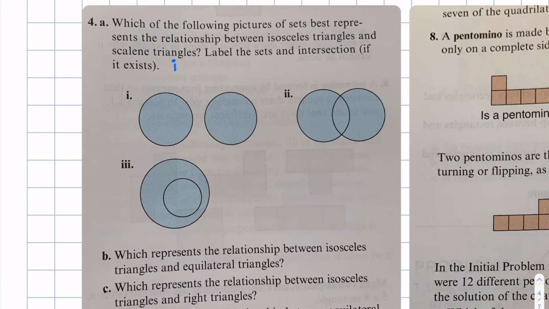And then the next part, B, asks which represents the relationship between isosceles triangles and equilateral triangles. Isosceles says 2 of the side lengths need to be the same. And equilateral triangles, 3 of the side lengths are the same. So if something has 3 side lengths the same, then it has 2 side lengths the same. So this is an example of something that fits into the third case, where the equilateral triangles would make up this smaller circle that fits inside the isosceles triangles.